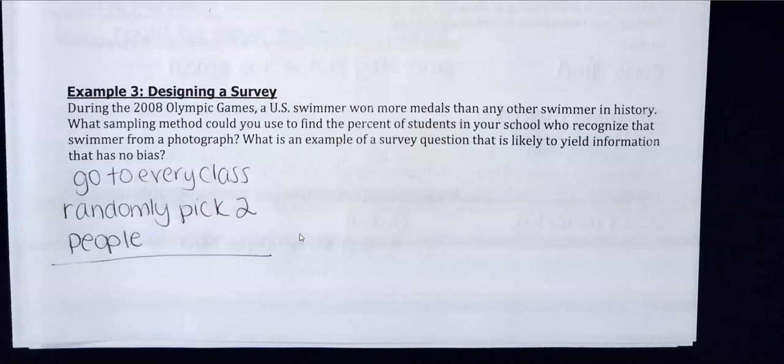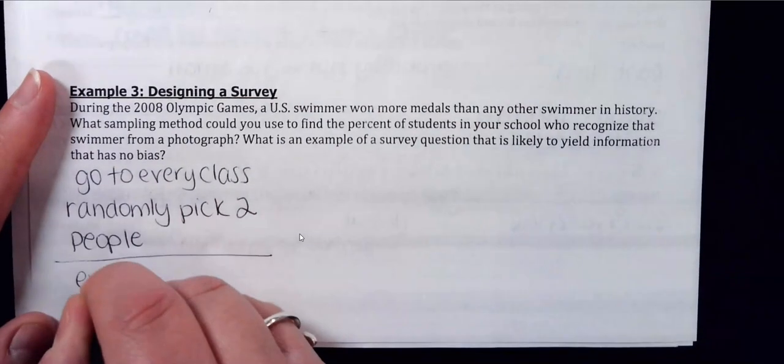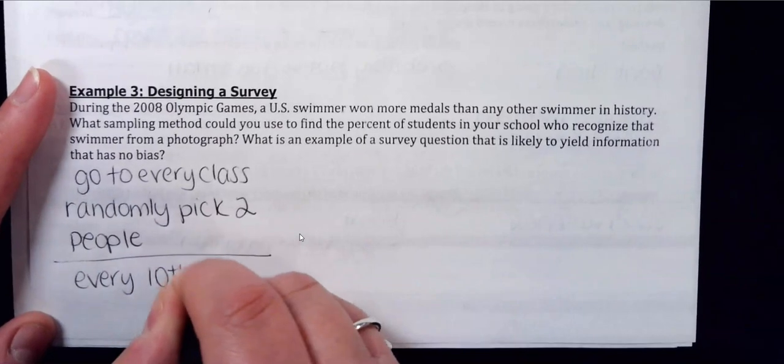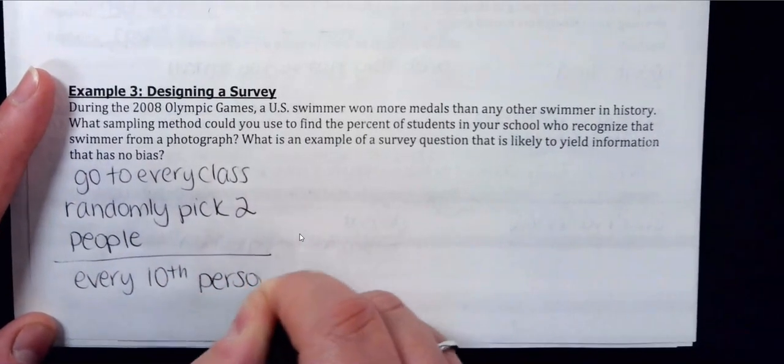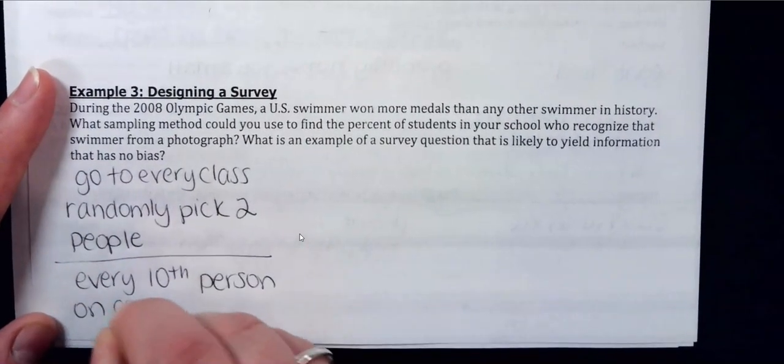Other than if I walk to every class and pick 2 people, what's another way I could sample everybody to get a good population for the school? Yeah, okay. Every 10th person on a complete list.